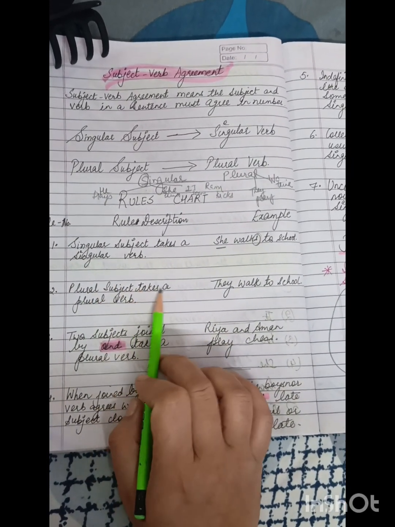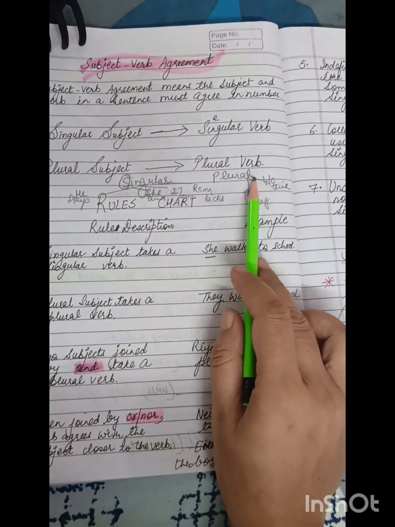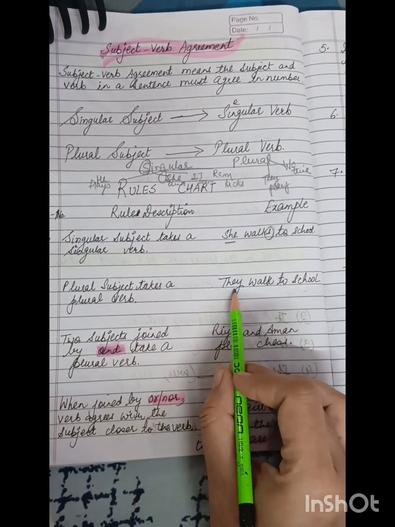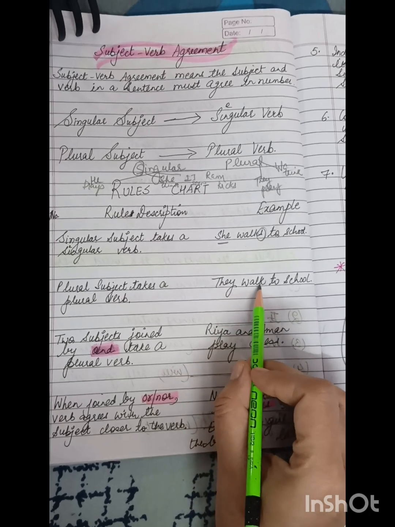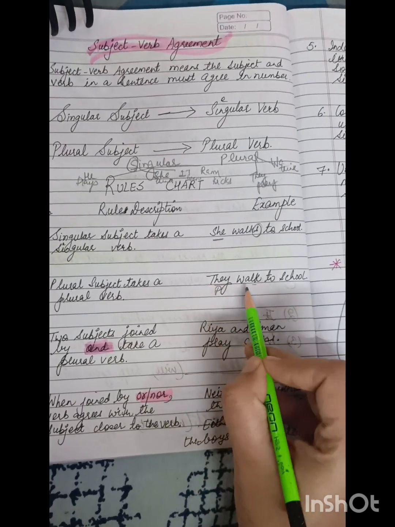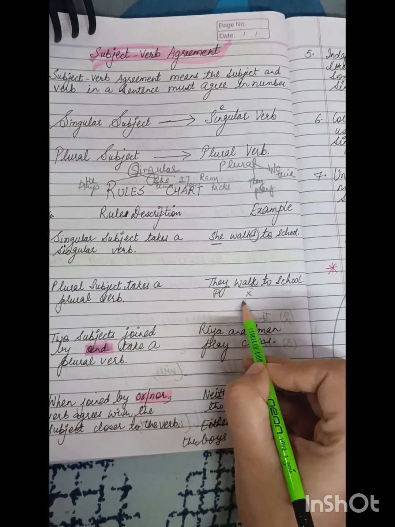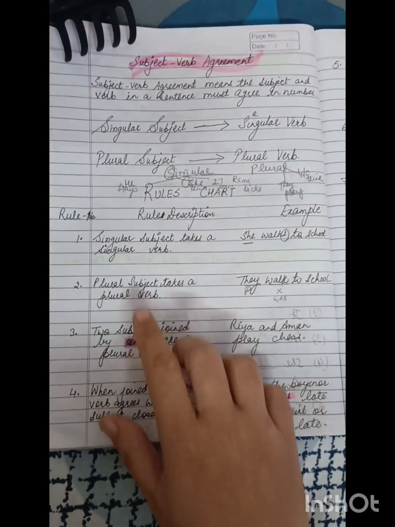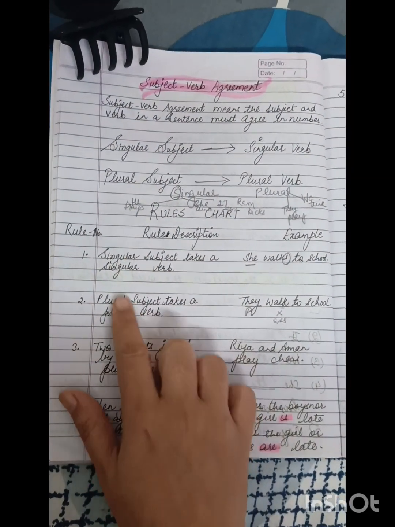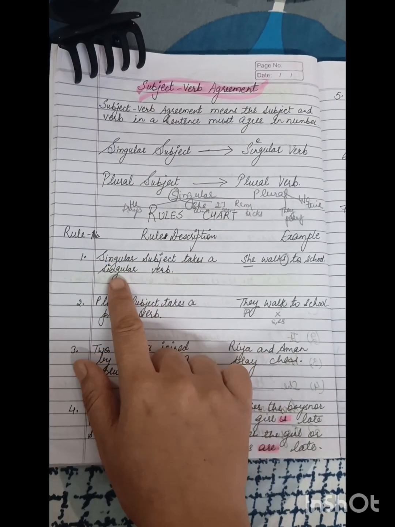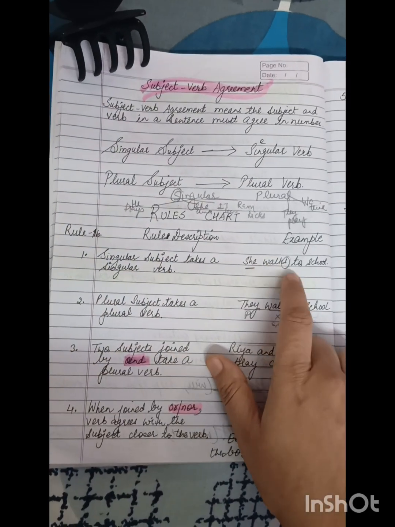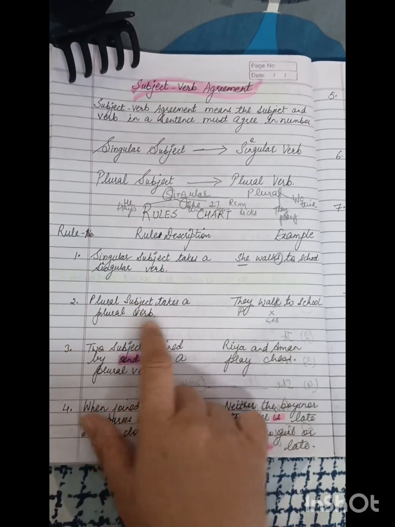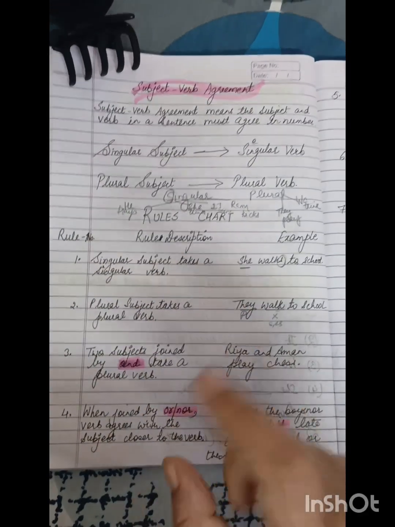Similarly, a plural subject takes a plural verb. I told you here also, with plural, words like they are plural, so we will not use S or ES here. They walk to the school. This was rule 1 and rule 2. Rule 1 says a singular subject takes a singular verb. She walks to school. Similarly, a plural subject takes a plural verb. They walk to school.